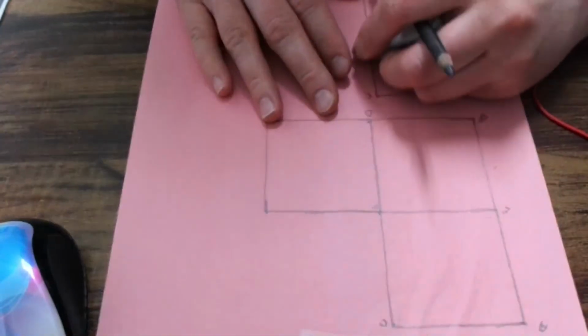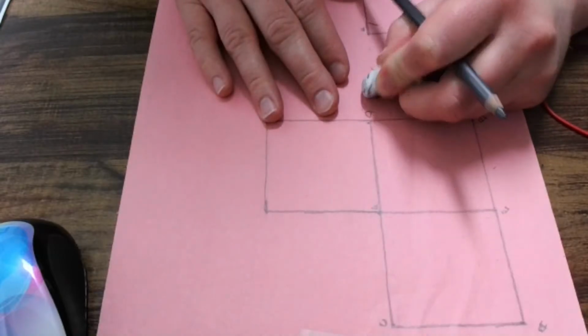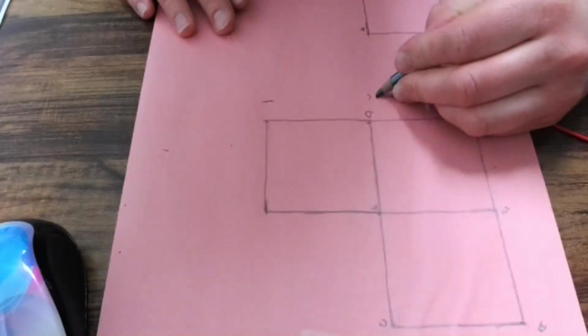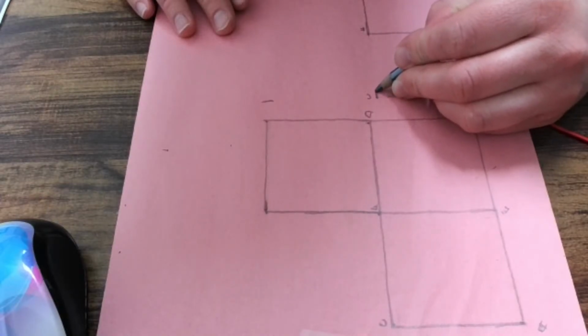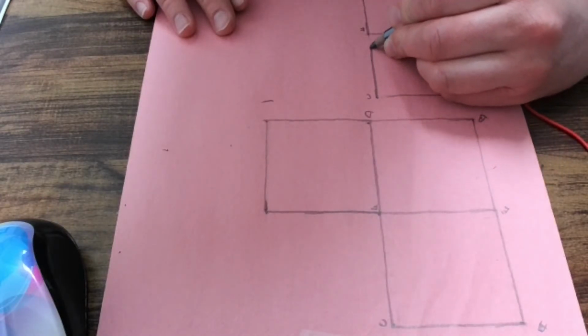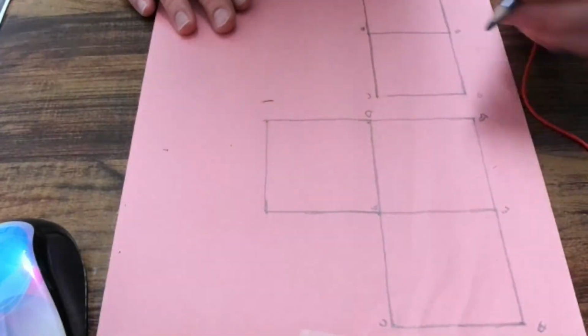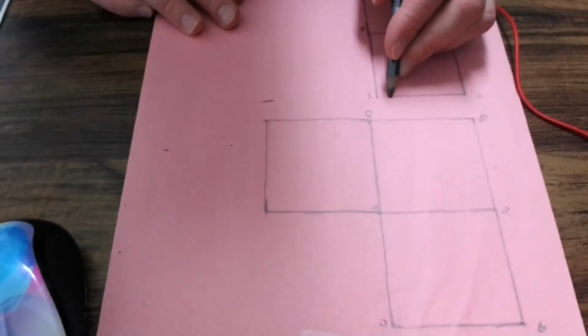Hold on. C's not a straight line. Give me a second. It's measured right. It just curved for some reason right at the top. There we go. That's weird.